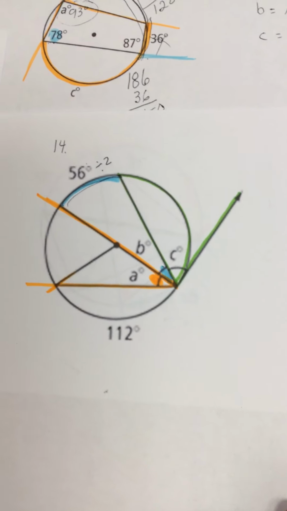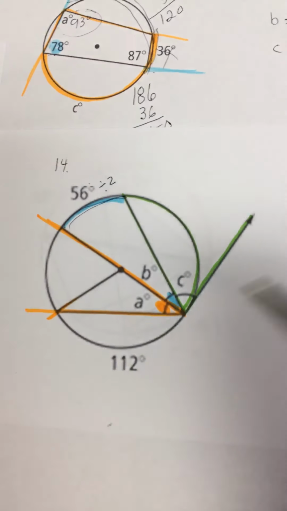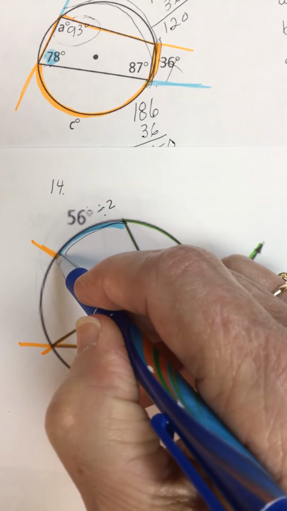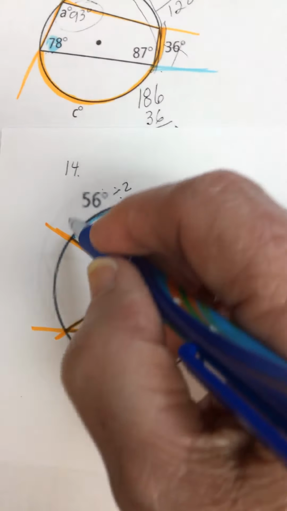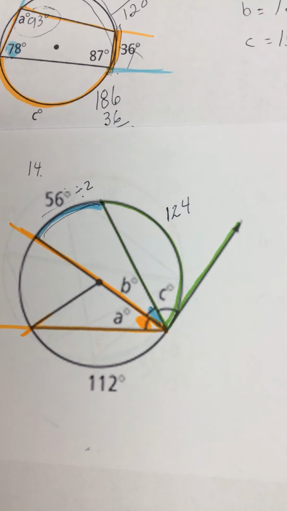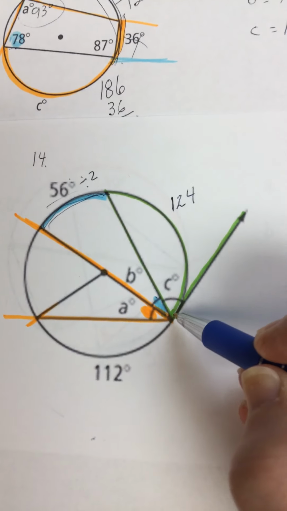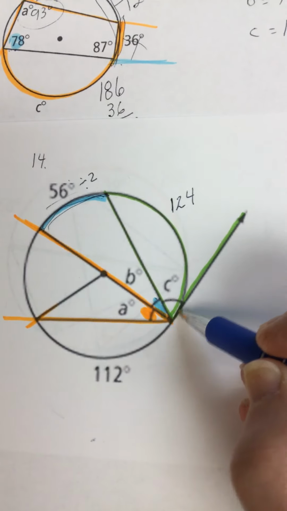Sorry about that. All right, now it's important that you realize this orange line right here is a diameter. So that means this blue along with this green part measures 180 degrees. This is a semicircle. So if this blue portion of the semicircle measures 56, it means this green portion measures 124, because that would add up to be 180. This is that case where this angle C is made by a tangent and a chord. The arc loops around the chord. This angle measures half of that, so you divide by 2, and that would be 62. So C would be measuring 62 degrees.